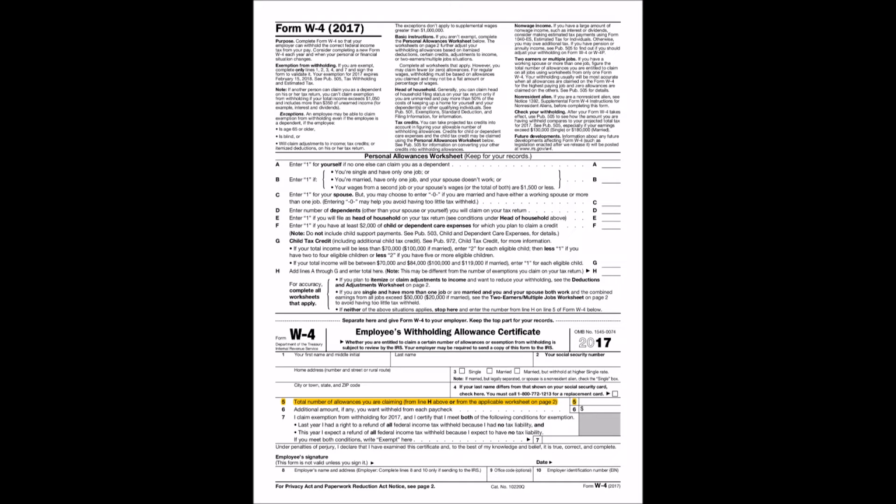And again, just to reiterate here, the higher number that you're going to claim as allowances here on line 5 tells your employer the less amount of taxes to take from your paycheck. And vice versa. The lower amount of allowances you claim on line 5, 0 being the lowest, tells your employer to take out the most amount of taxes.